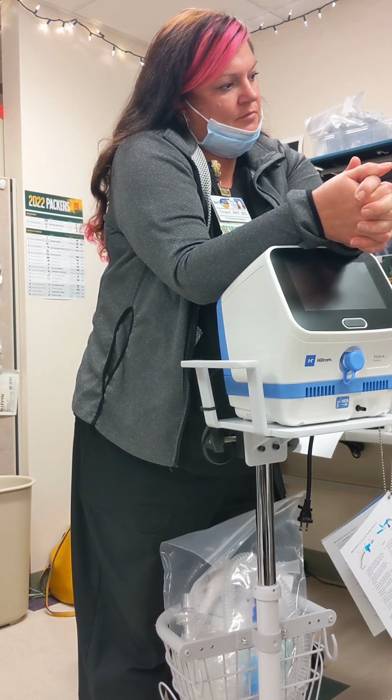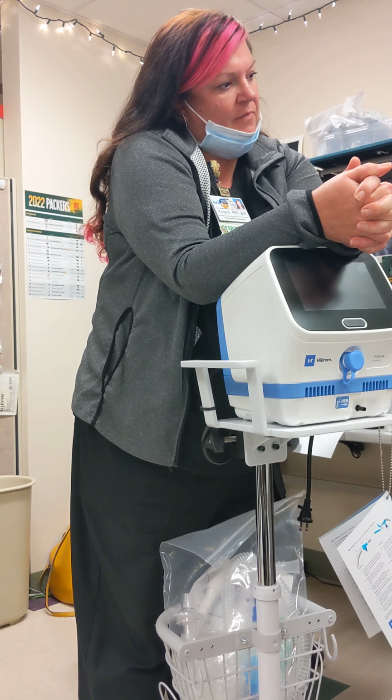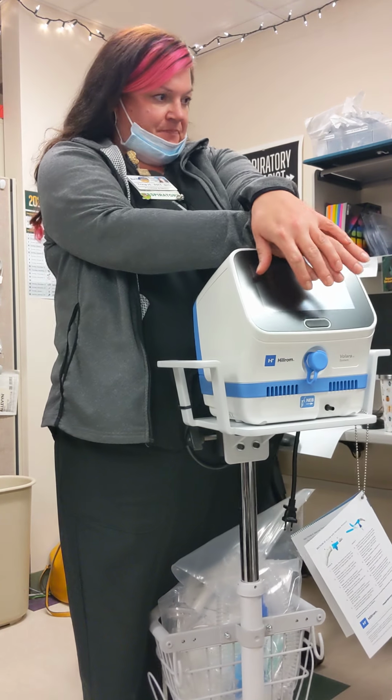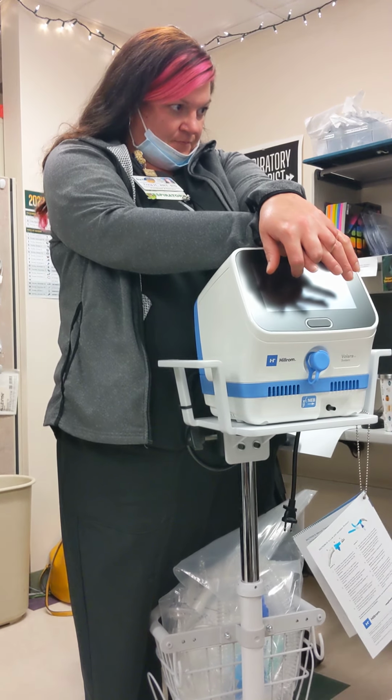If you're bronching that much and there's just so much mucus in there, it's just plugging and causing your sats to drop. Clinical access is off, maybe defaulted off.